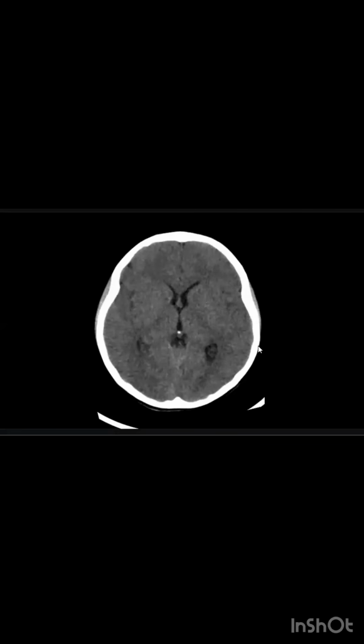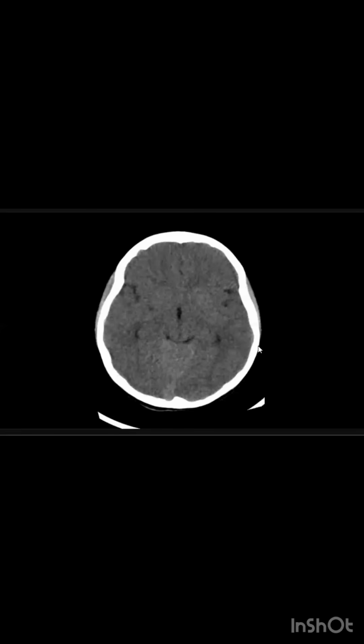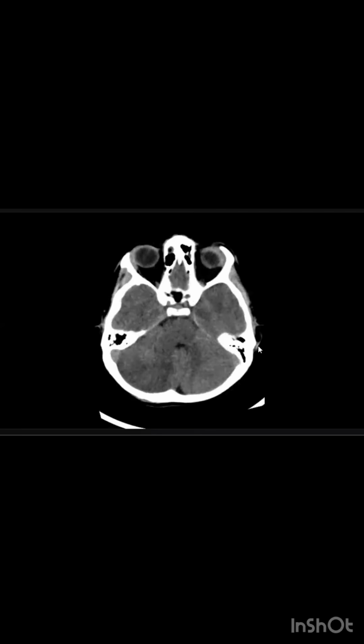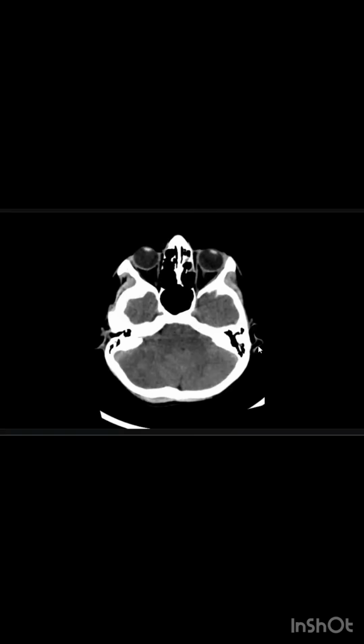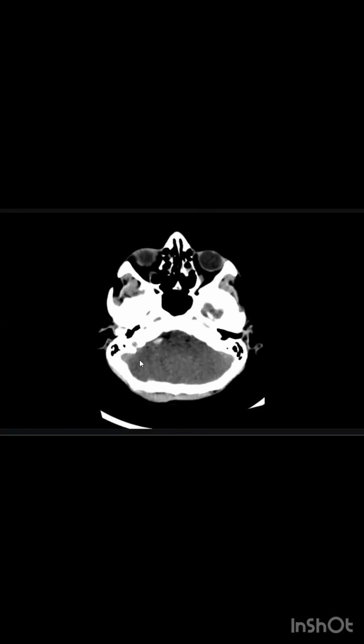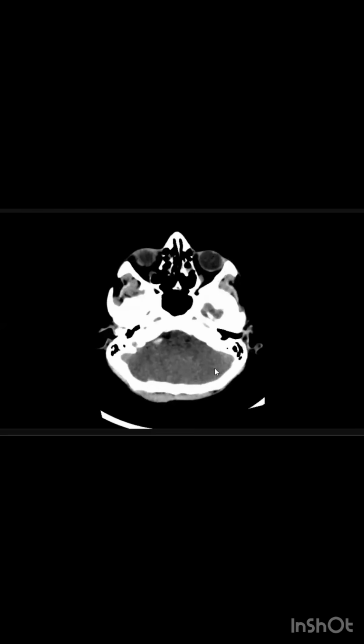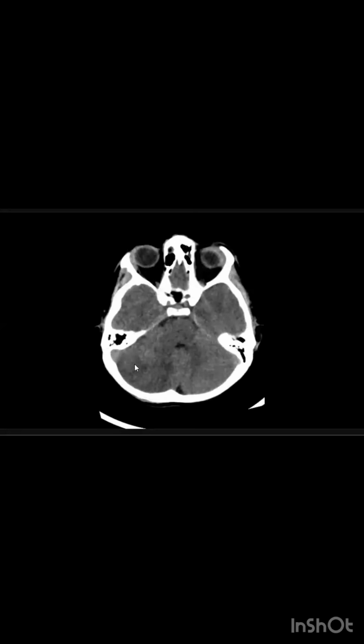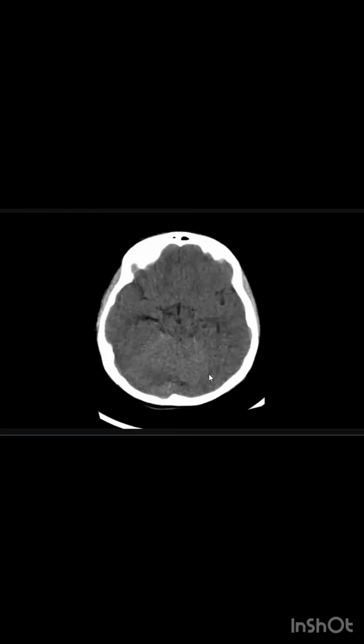Now I am again reviewing the top cuts. Supratentorially, I cannot appreciate any other abnormality. No hyperdensity is noted. Looking at the venous sinuses, they appear slightly hyperdense, diffuse hyperdensity.